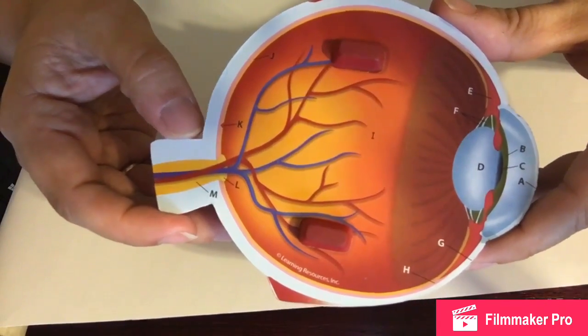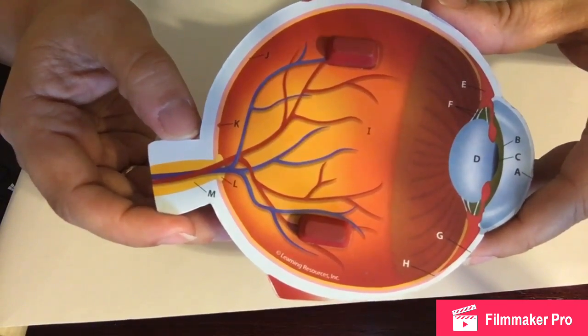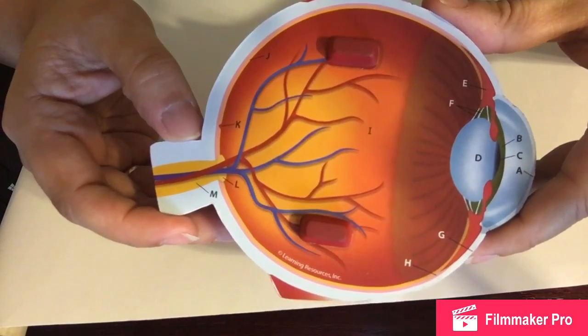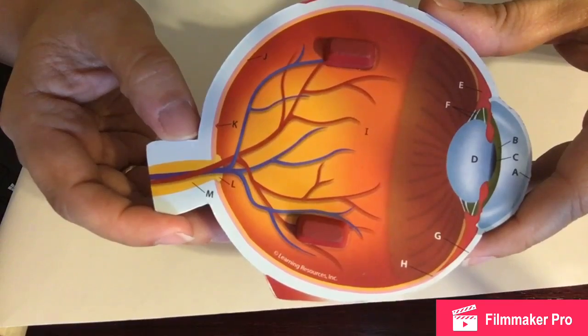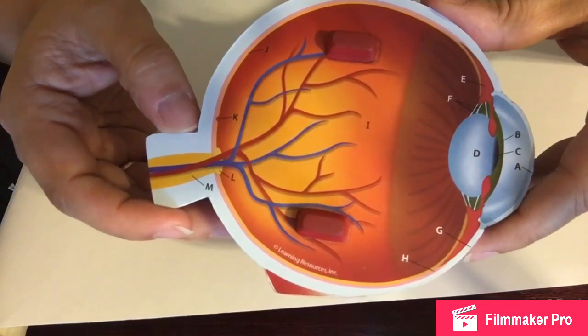This particular part of the eye is of personal interest to me. It's where most eye professionals believe that my son's vision issues occur, or the root of his vision issues.